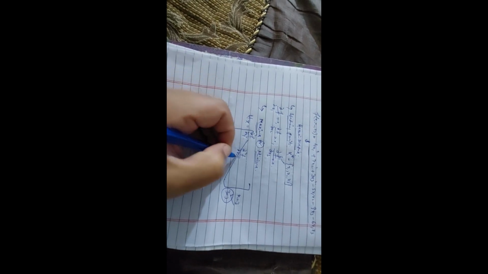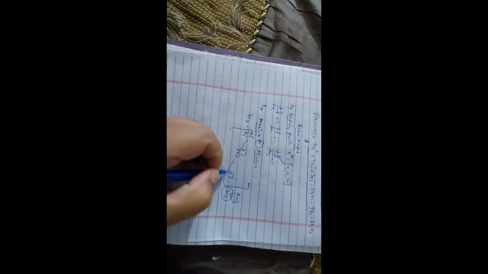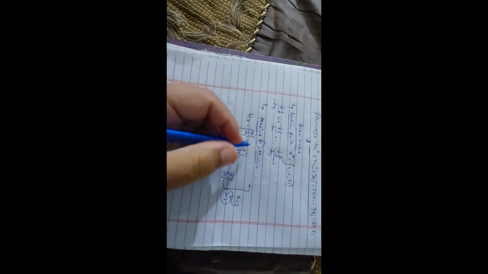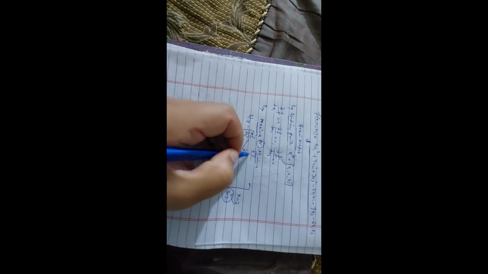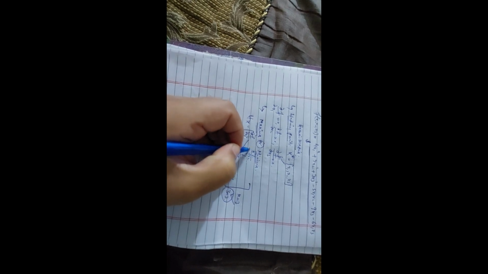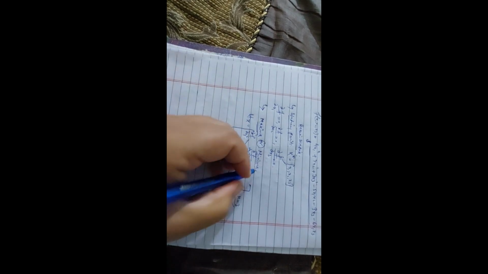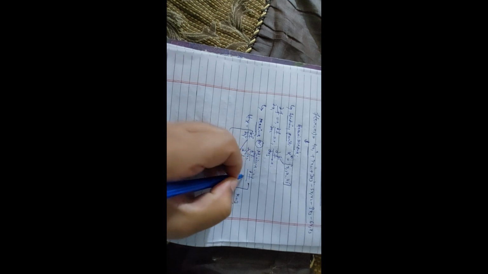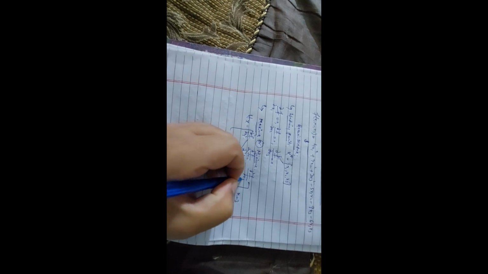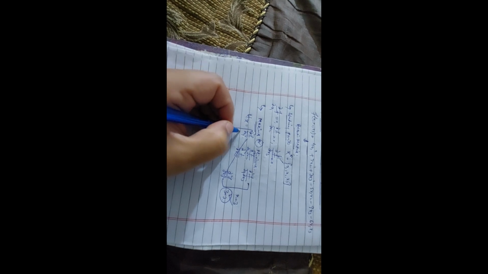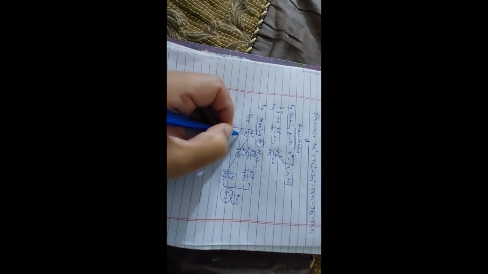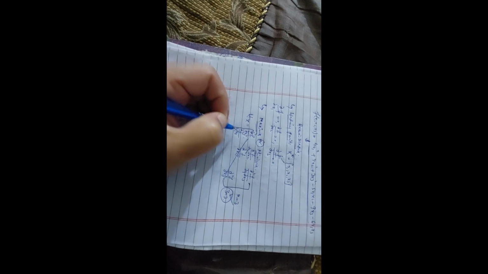The diagonal elements will be the second order derivatives with respect to x1, x2 and x3. Here the first order derivative will be with respect to x2 and the second order derivative with respect to x1, and here the first order derivative will be with respect to x3 and second order with respect to x1, and similarly the first order derivative will be with respect to x1 and the second order derivative with respect to x2.